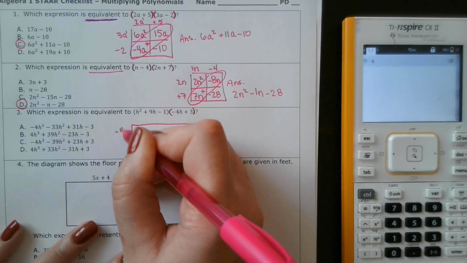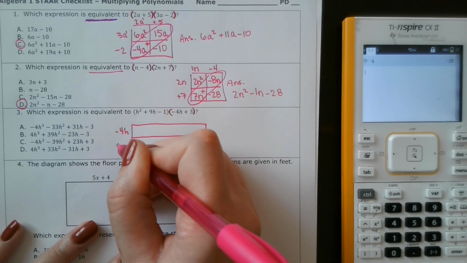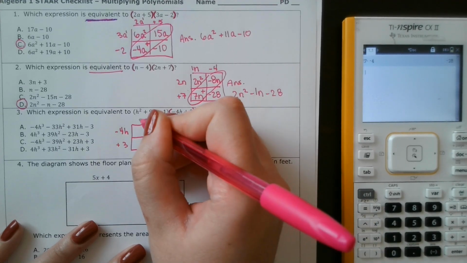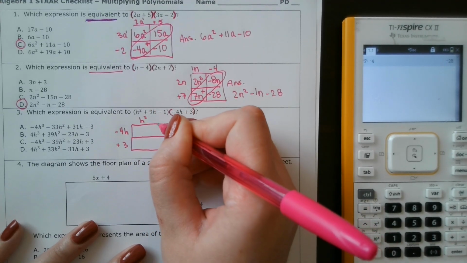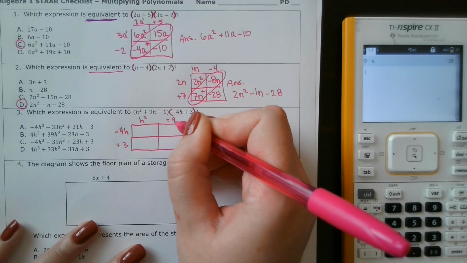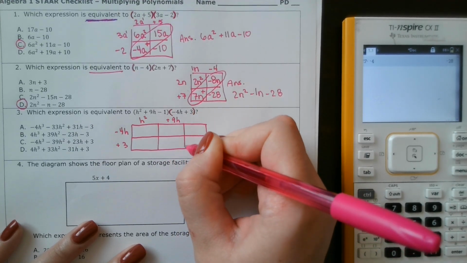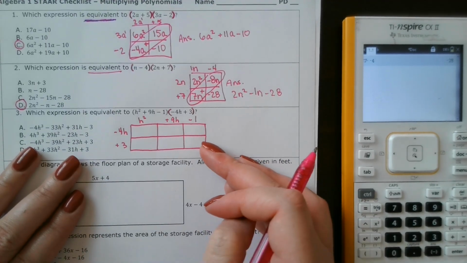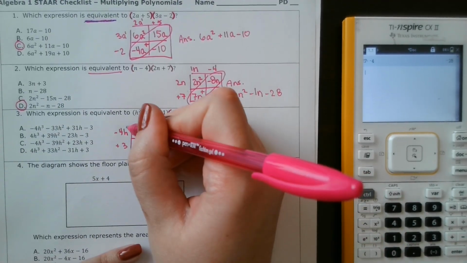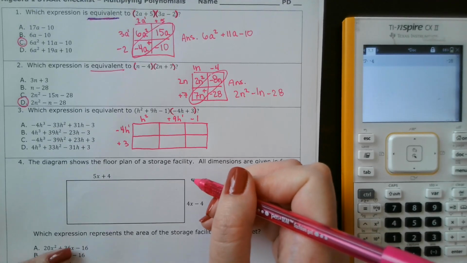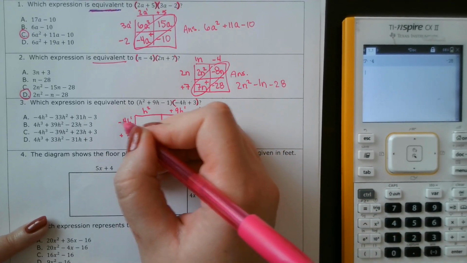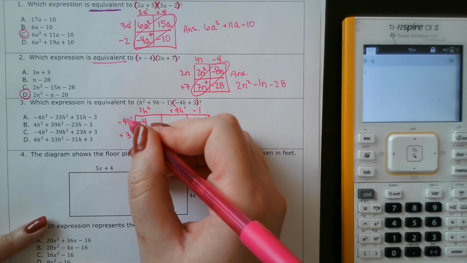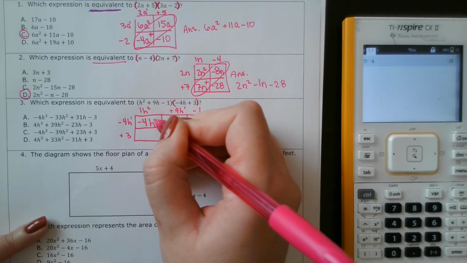So negative 4h, positive 3. And then I'm going to make it so that these 3 terms fit on the top. So h squared plus 9h minus 1. This is the same process. We just have to be careful of those exponent rules. So add our 1's. Here we have negative 4 times 1, which is negative 4. And we add those exponents. He's got a 1, he's got a 2. 1 plus 2 is 3.